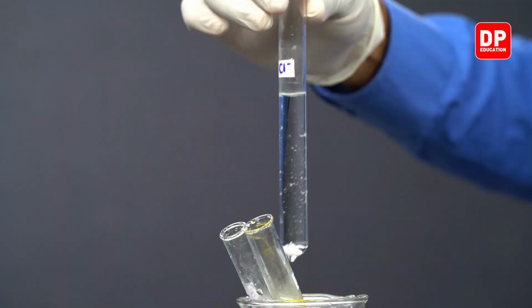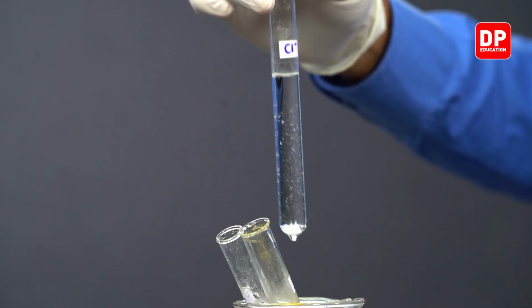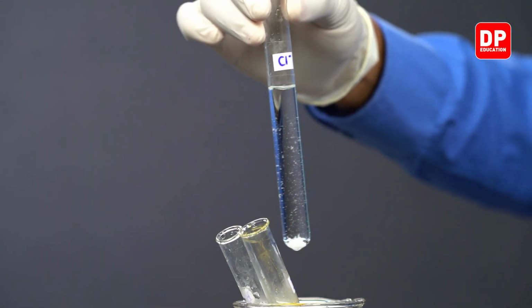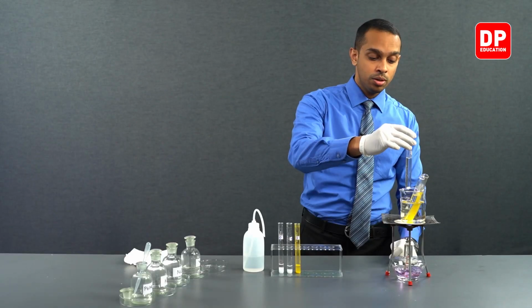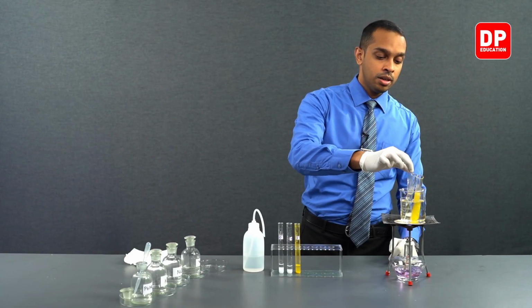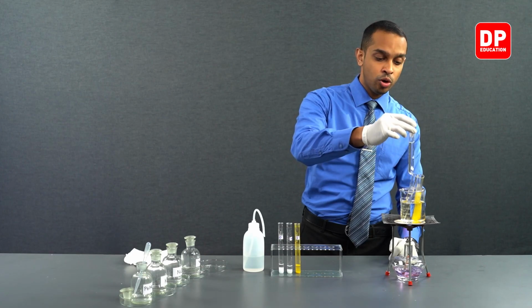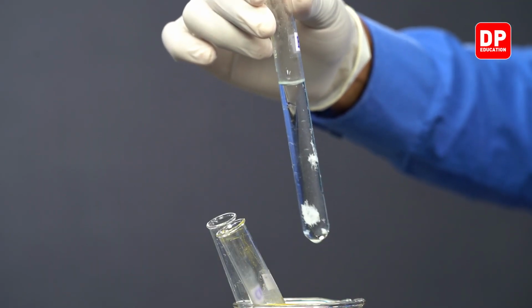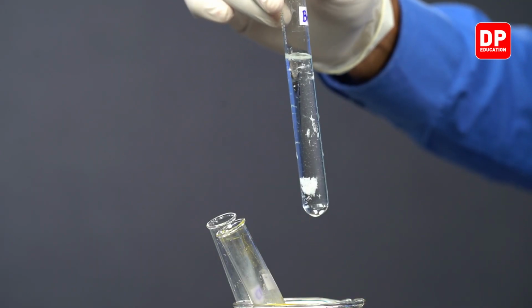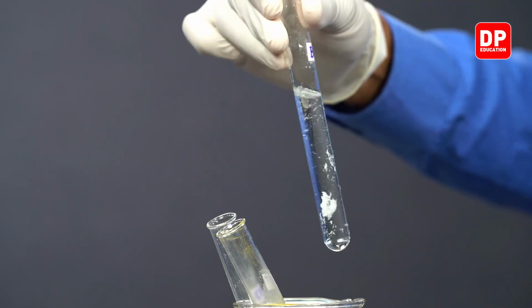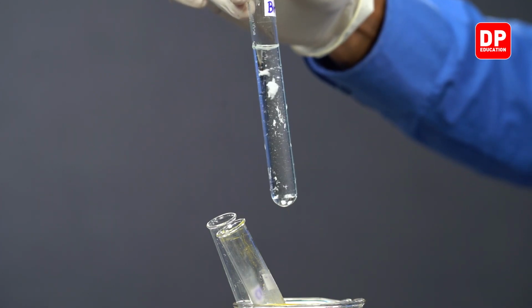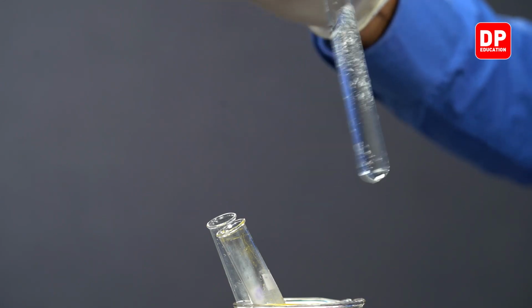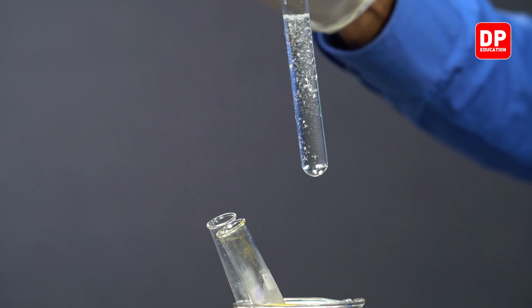So this lead chloride solid we had has now started to dissolve. You have lead bromide solid, which is almost completely dissolved by now. Still some of it remains. You can see when I shake it, it starts to dissolve a little bit better.